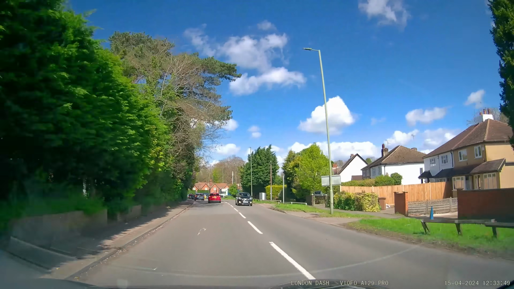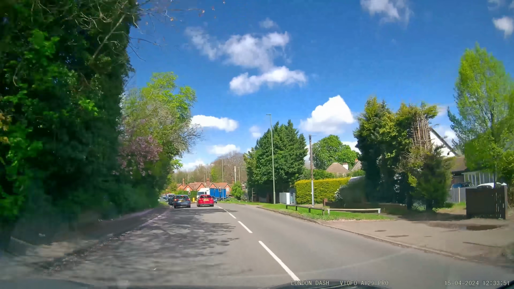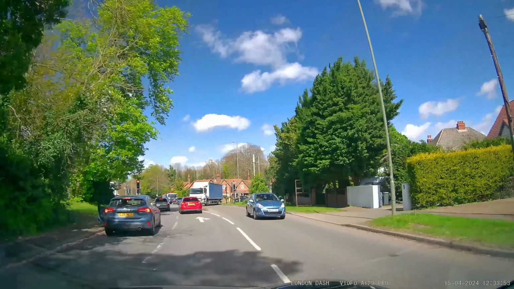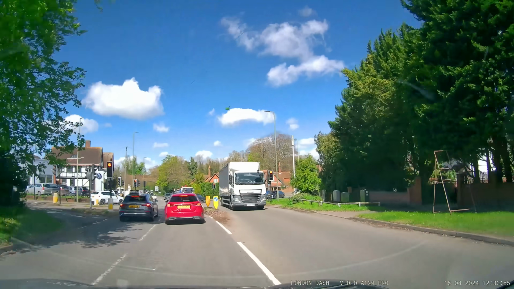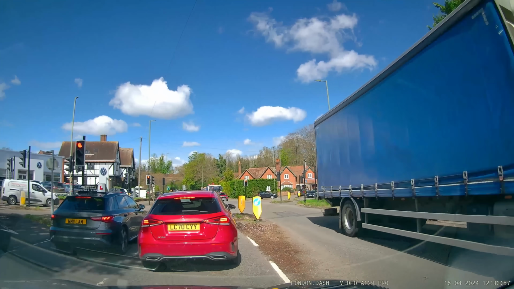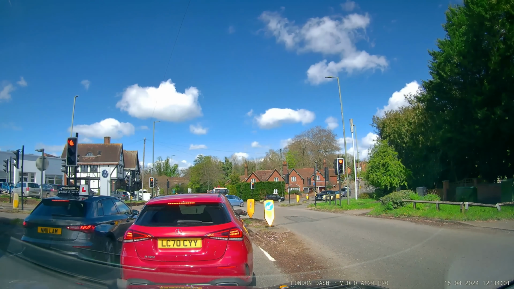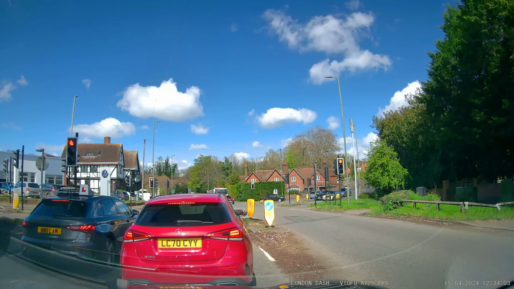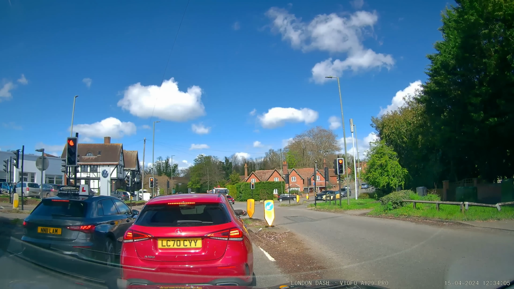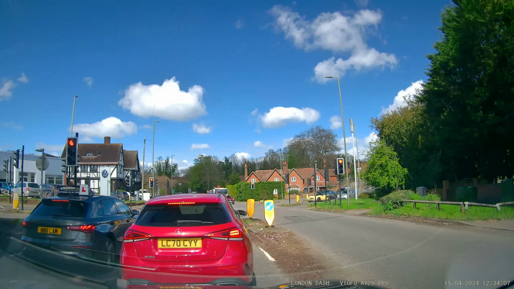So we're coming up to this junction again. This has been on the channel quite a bit now. I'm turning right. You can hear my indicator going. Obviously these two are going straight on. Berk in the Merc in front of me has to be in front. Even more so that it's a learner next to him.